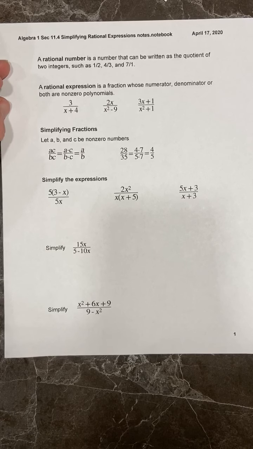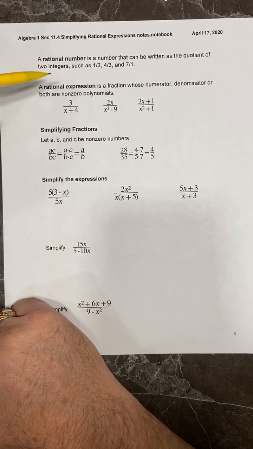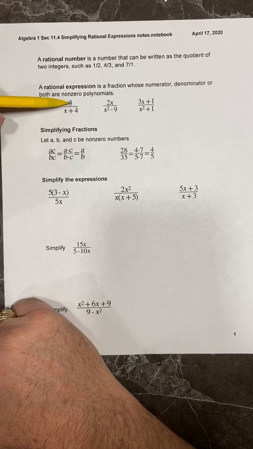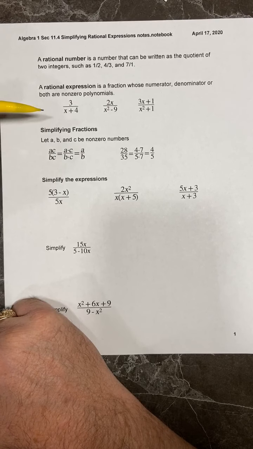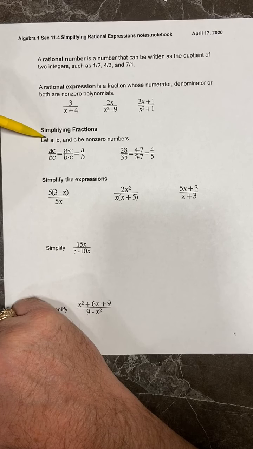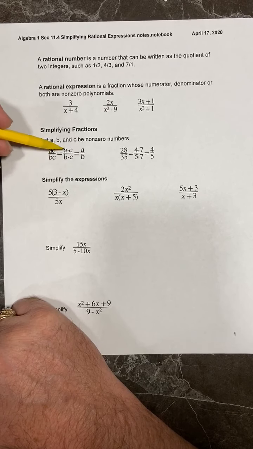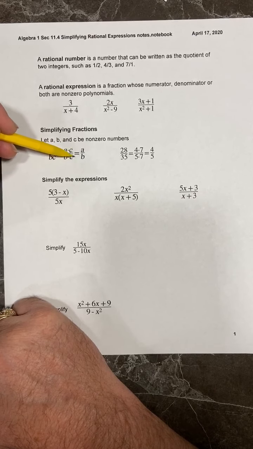Now, sometimes we can simplify a rational expression just like any other fraction. What we have to keep in mind is, if a, b, and c are non-zero numbers, and I have a times c over b times c, where both numerator and denominator share the same factor c, then we can cancel out the c's and we just end up with a over b.